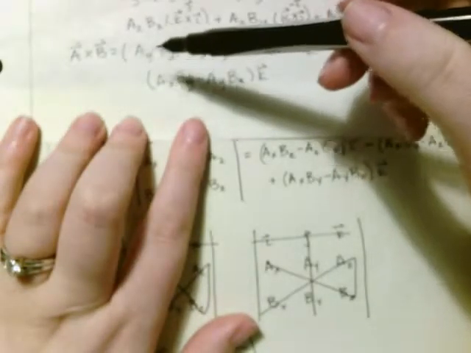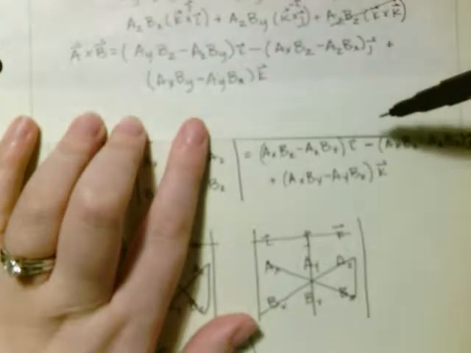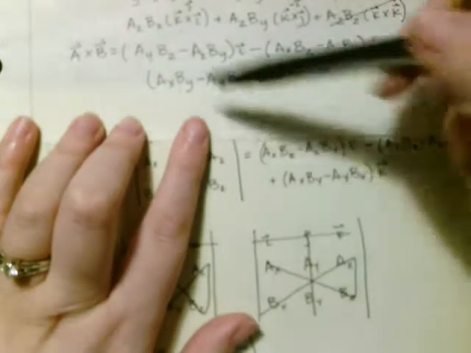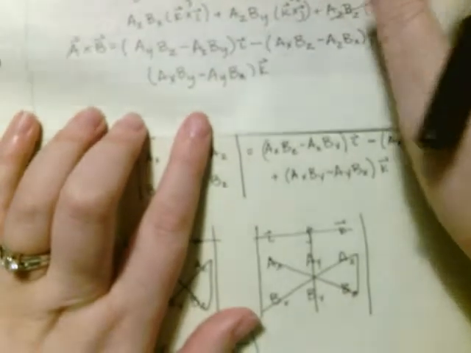We had AY BZ minus AZ BY multiplied by I, AX BZ minus AZ BX multiplied by J, plus AX BY minus AY BX multiplied by K. So it's the determinant of the matrix.